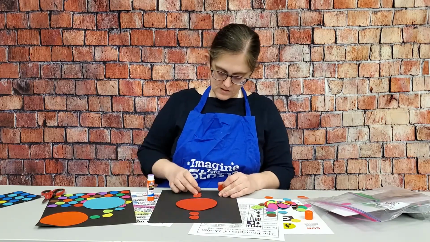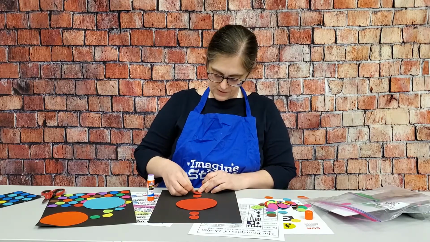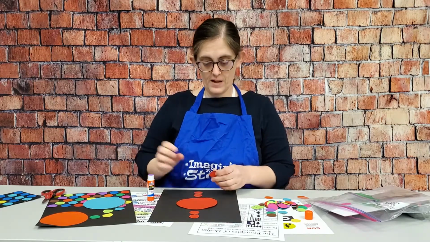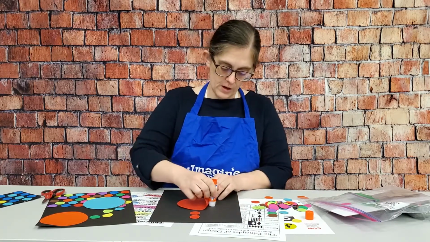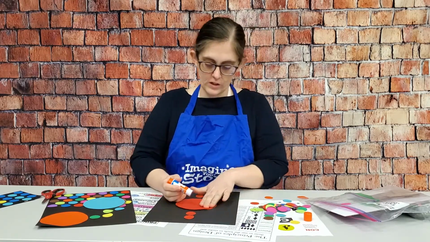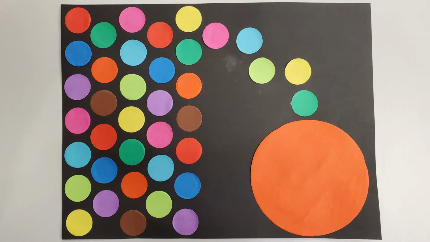And if you mess this up, if you're using a glue stick, as long as you do it fast enough, you can pull that back up and put them on. So this is a really quick project, or you could make yours really detailed. Like this one took me quite a little bit of time in order to get everything laid out straight and then glue it all down.